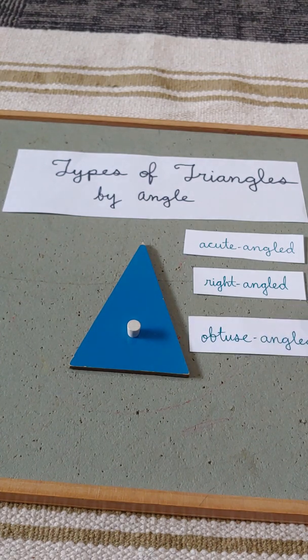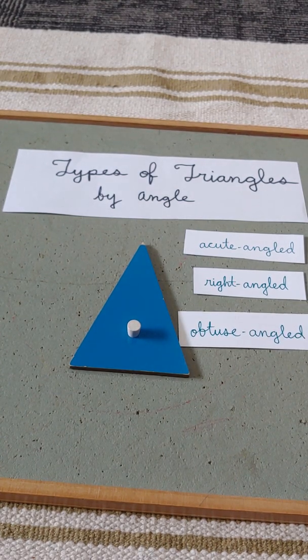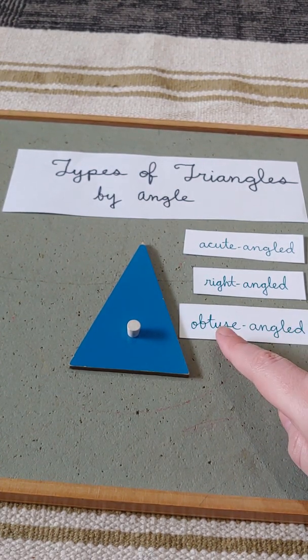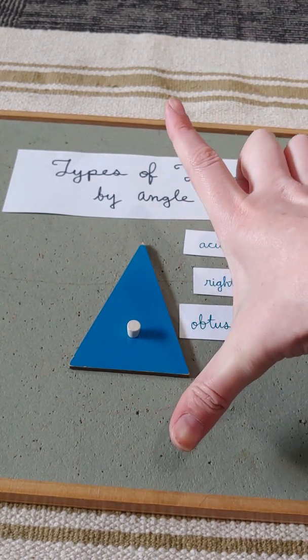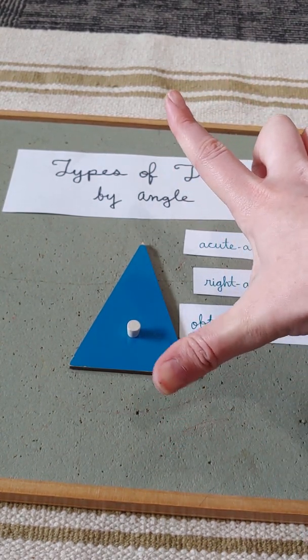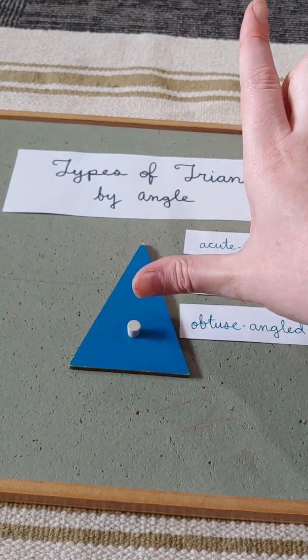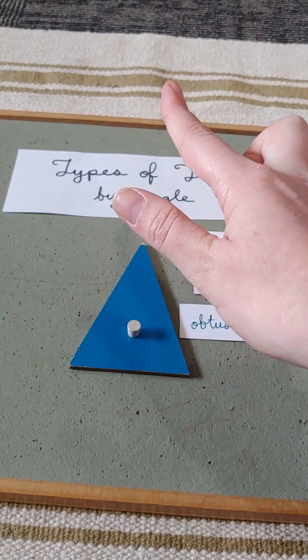And our last choice is an obtuse angled triangle. Remember that an obtuse angle is one that is larger than 90 degrees, so bigger than a corner. Like my hand is like this right now, I'll spread it out, that would be an obtuse angle. That would be a right angle, or about, and that would be an acute angle.